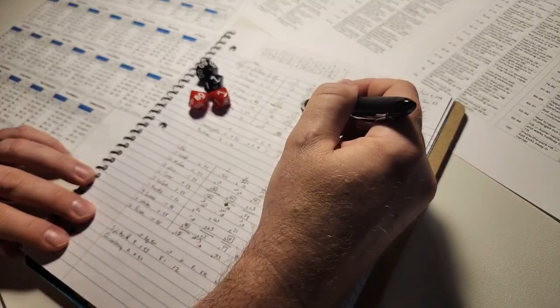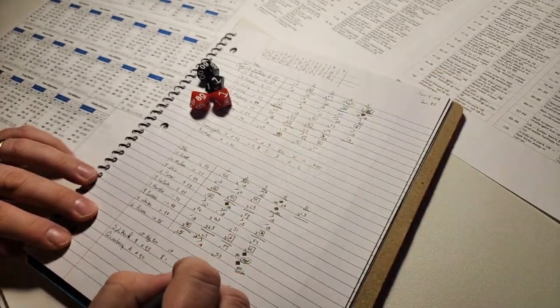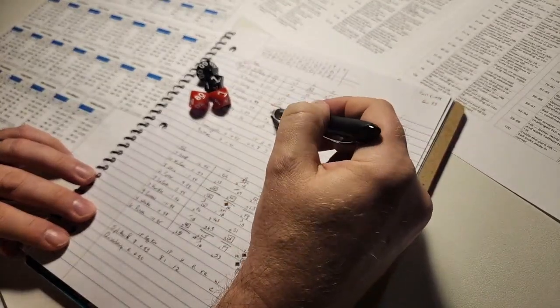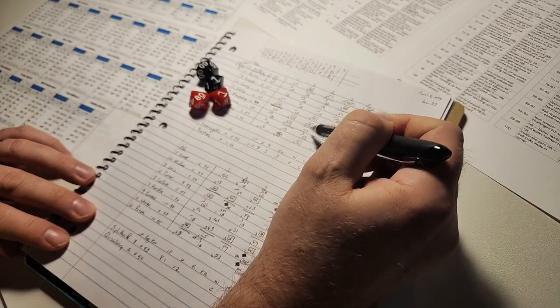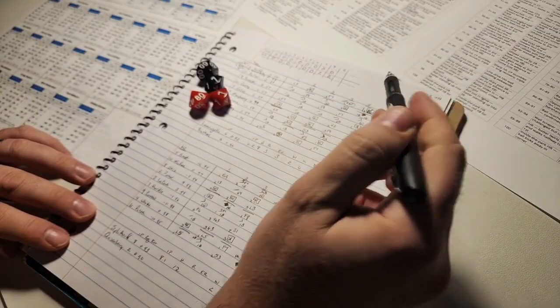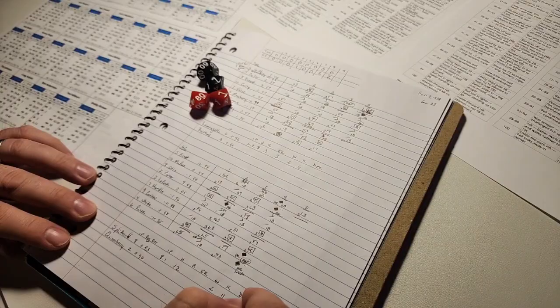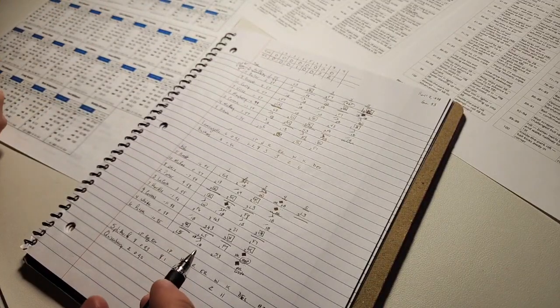Did he have any walks? 2 walks. 1, 2, 3, 4, 5, 6, 7, 8, 9, 10, 11 Ks. Ooh. And a hit by pitch. All right. So his day is not done. It's going to be Dan Quisenberry into the game.